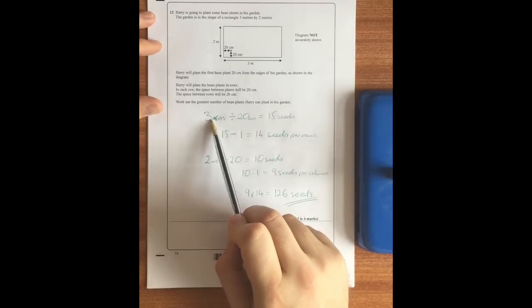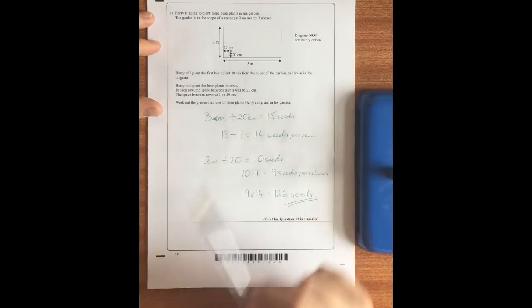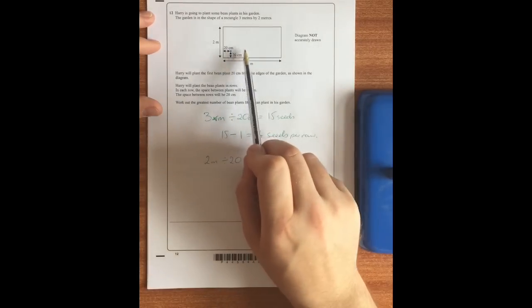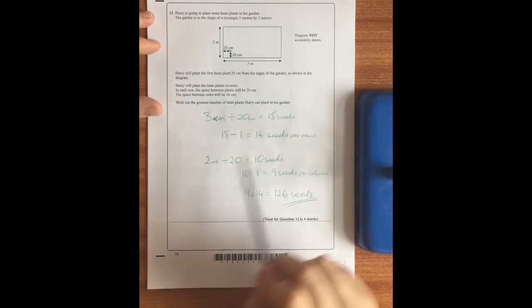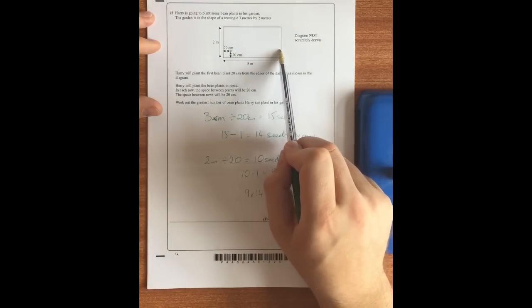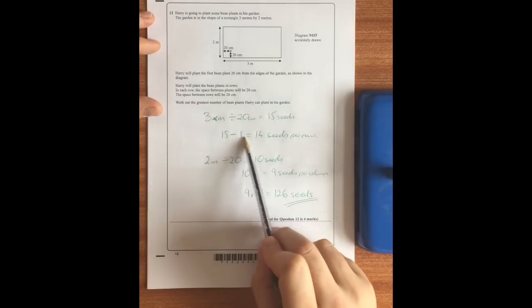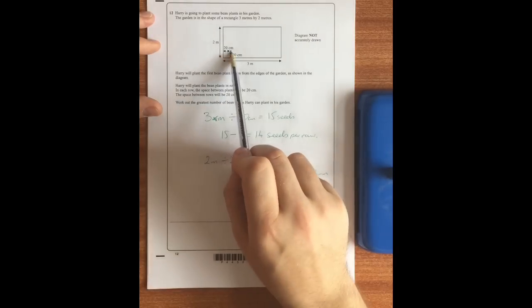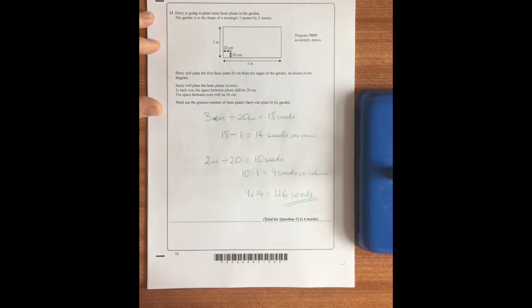Well, if we do 3 metres divided by the 20 centimetre gaps, that would be 15 seeds in each row. However, if we did that, the last seed would be on the border there. So the last seed can't be planted. So we need to take 1 off that. So you can fit 14 seeds in each row.